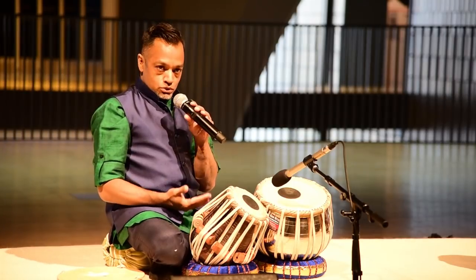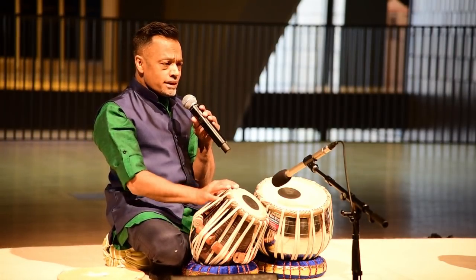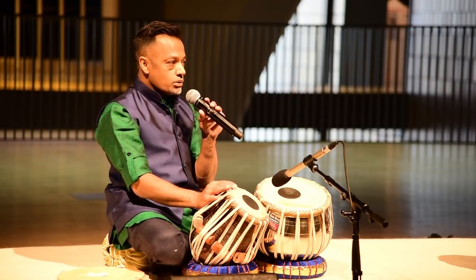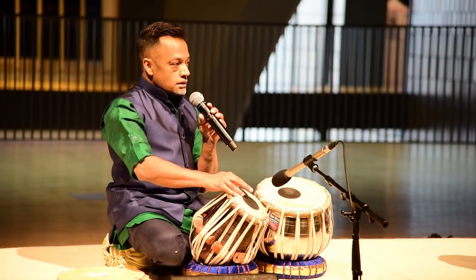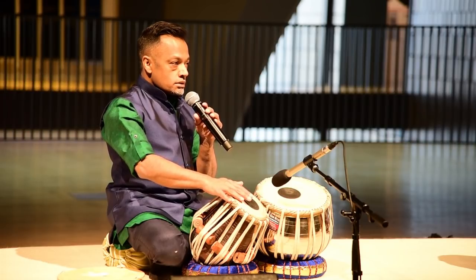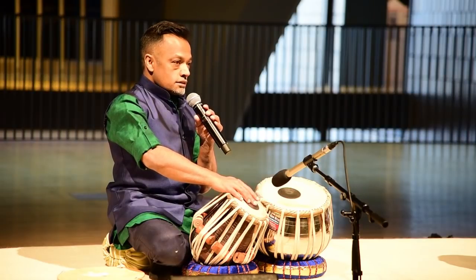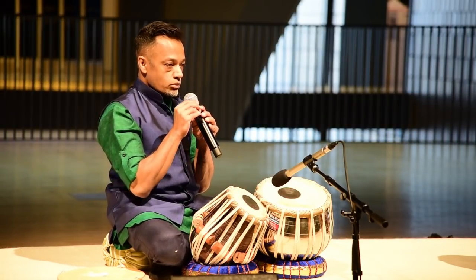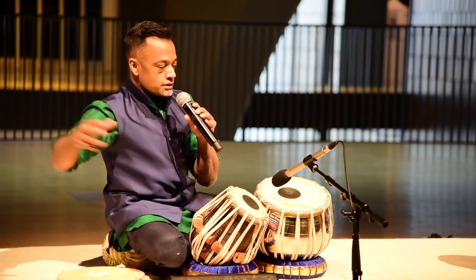There is a language associated with tabla, so further to the vocal, each sound that is made has a corresponding syllable. So, ta, tin, tun, ti, ta. So these sounds are put together to make words, and then make phrases, and then make sentences, and make compositions.